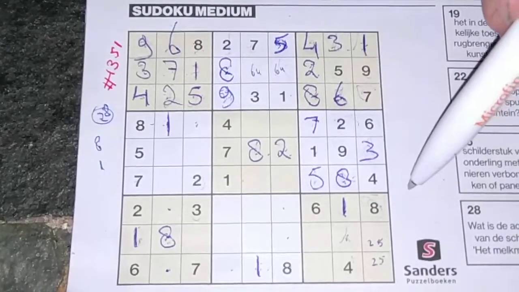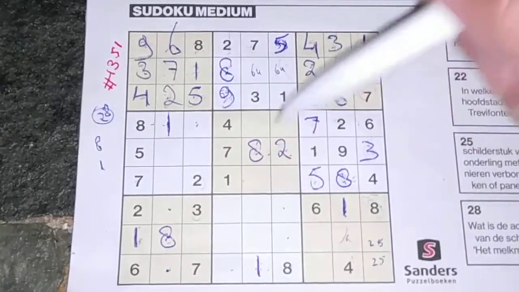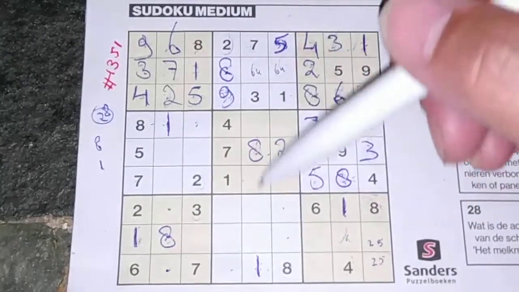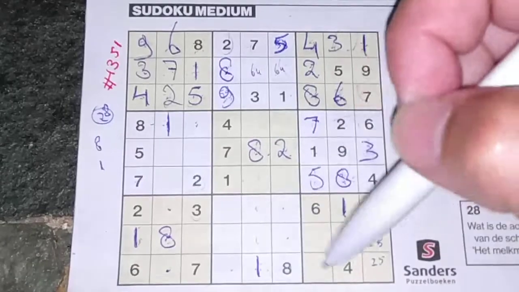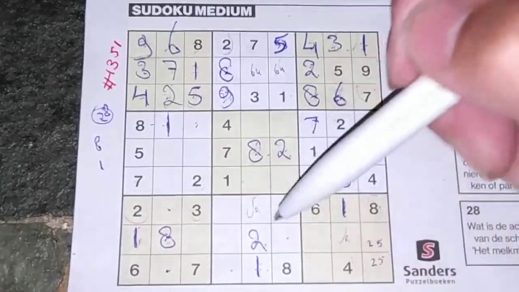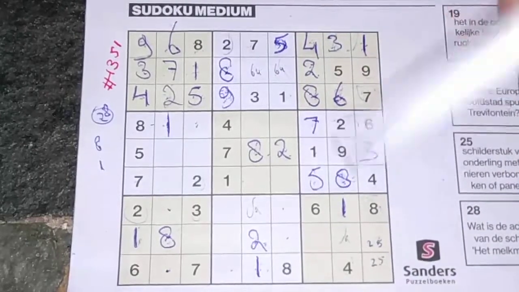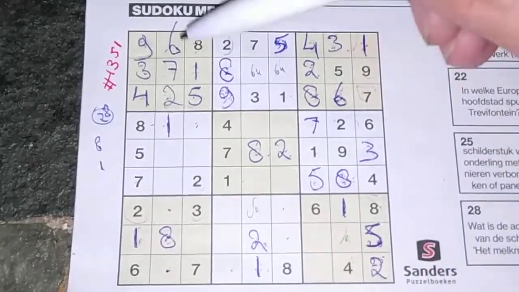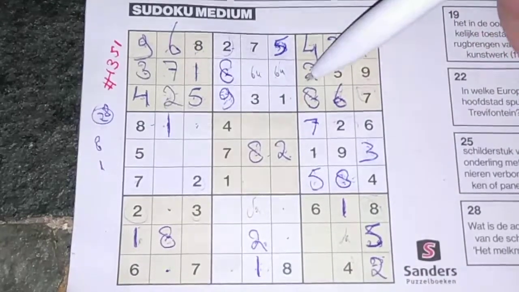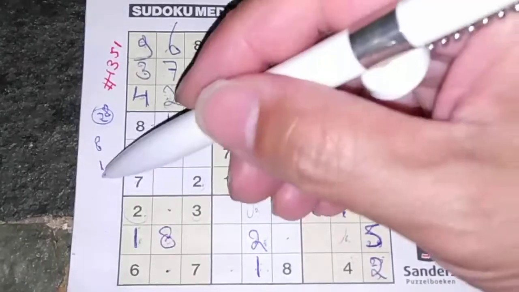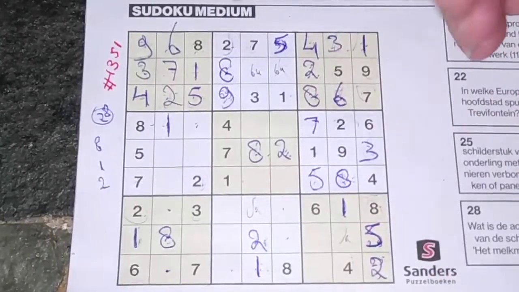Then 2 in this column, 2 in that column. So the middle column, the only 2 places for the 2 should be here or there. We see here 2, no 2 there, 2 should be here. Now we have a 2 here, so this cannot be a 2 anymore. This should be the 2 and this should be the 5. And all the 2's are used.